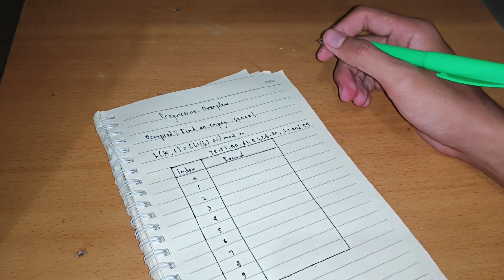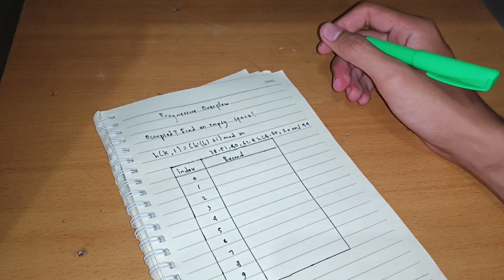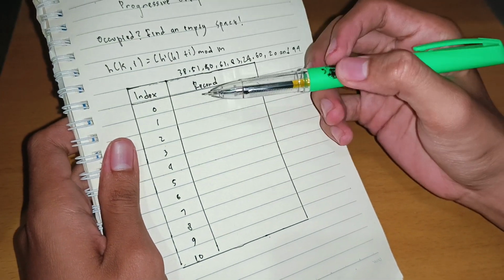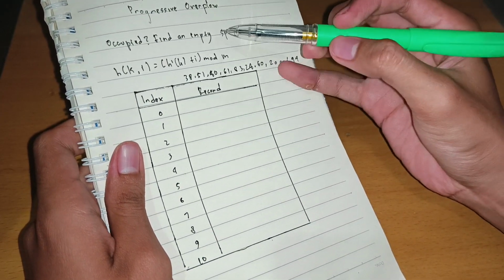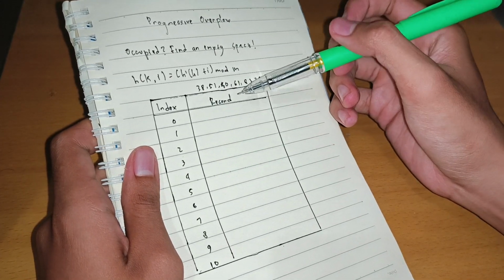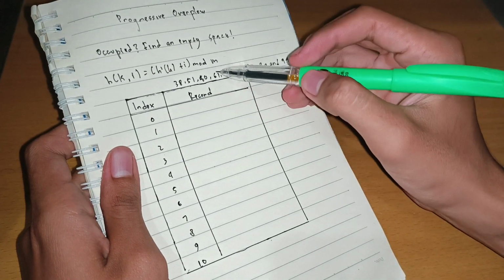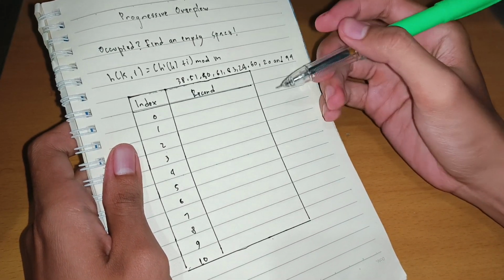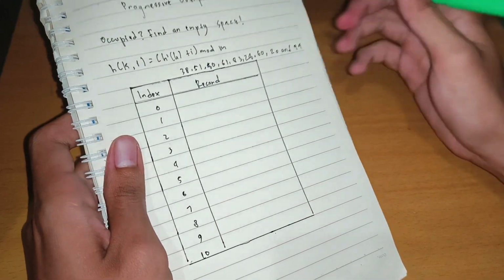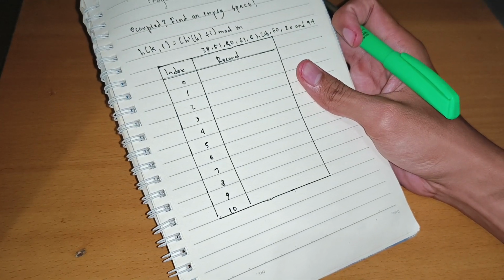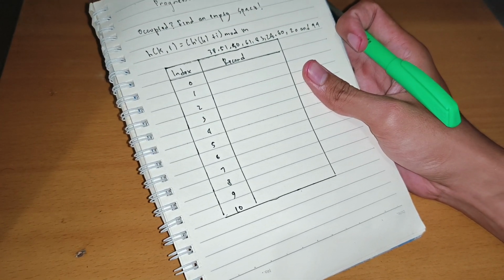Alright, first I'm explaining here that the size of this table is 11, so it will be modulo 11. These records will be taken modulo 11, and that's how we find the index. That's how we place them.